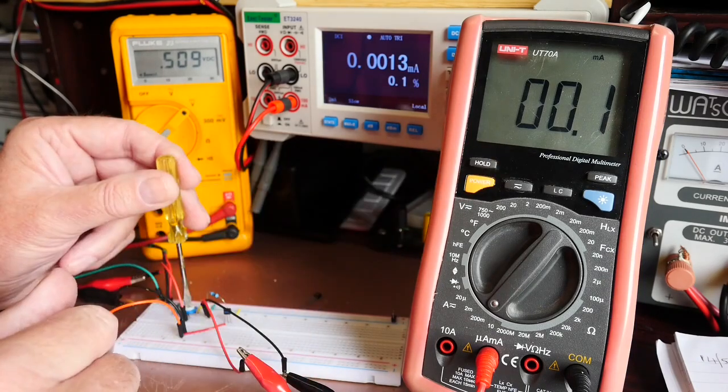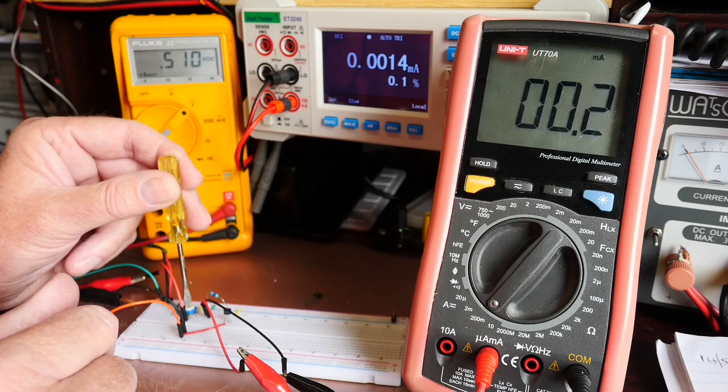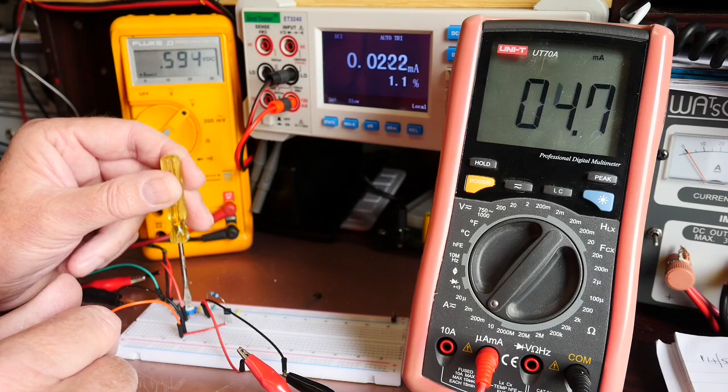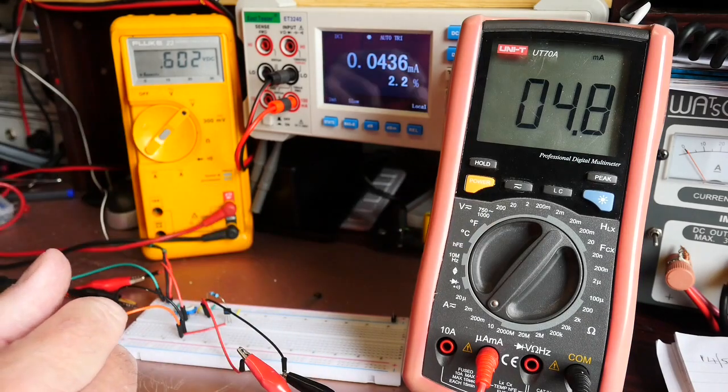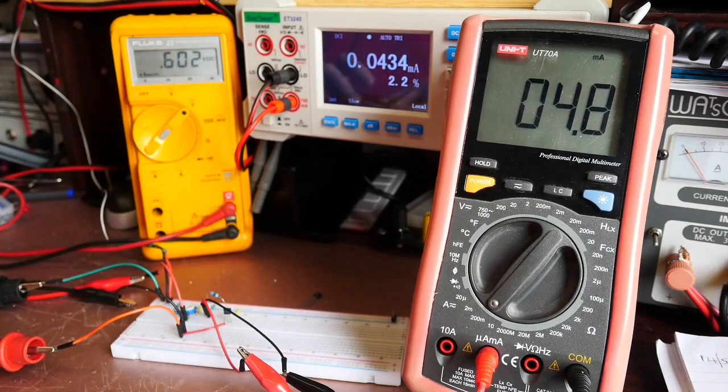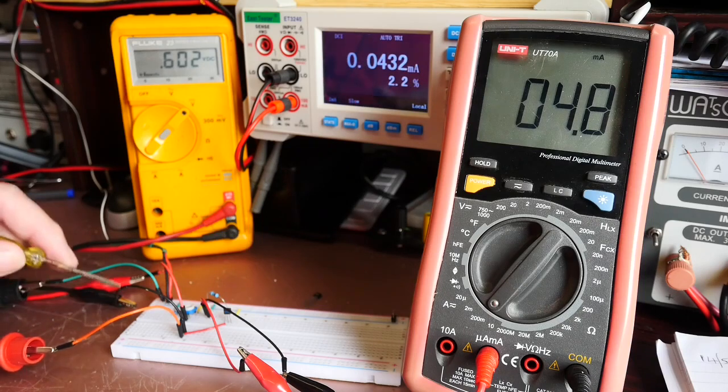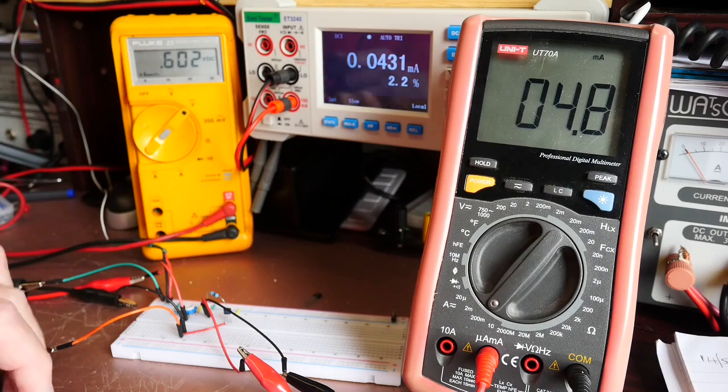Starting to get some collector current now at just over 0.5 volts base voltage, and as I approach 0.6 volts we've got 4.8 volts collector current, and I'm sure it's not passed you by that 0.6 volts is about the threshold voltage for a silicon PN junction.